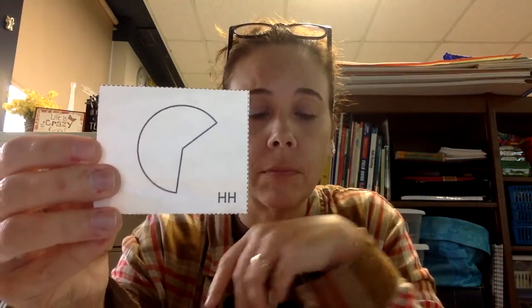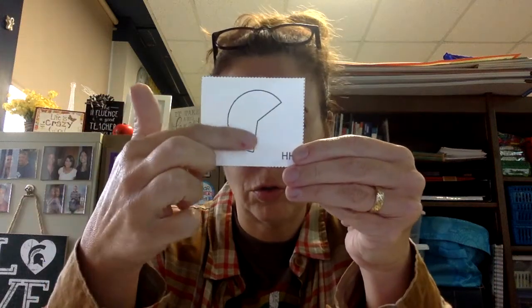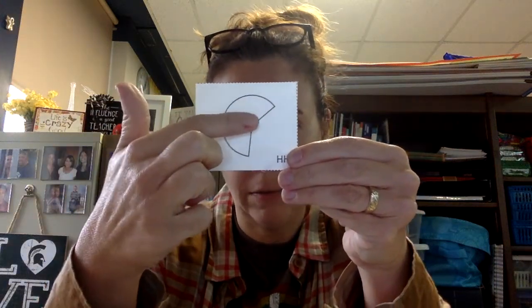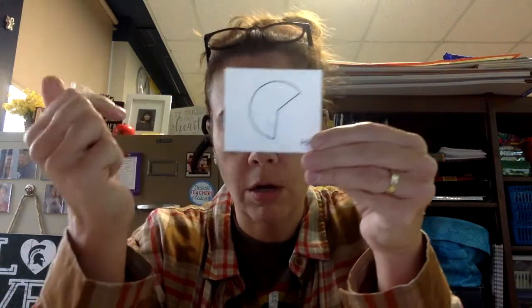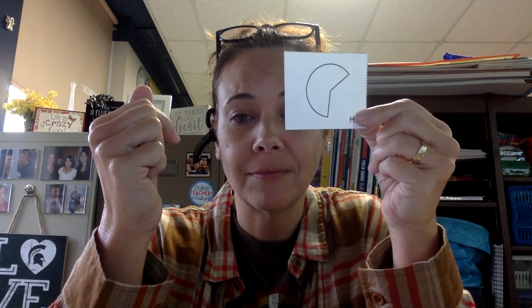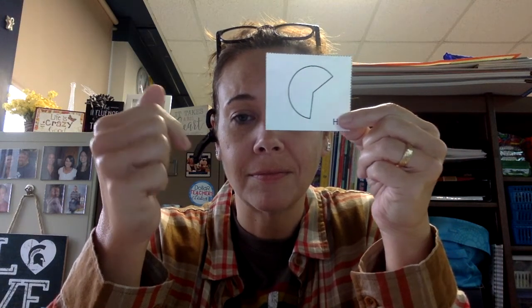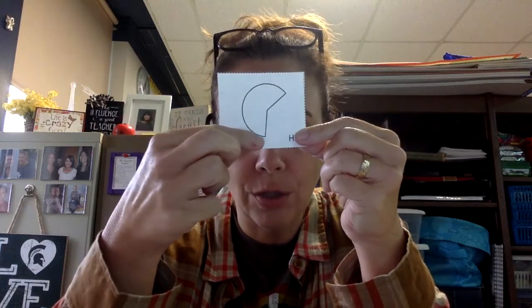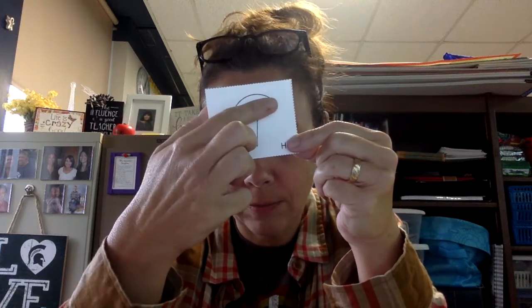Take a look at this shape. This shape has two straight sides and one curvy side. It's got 2 points.